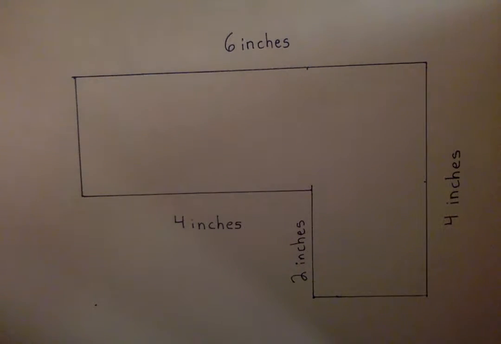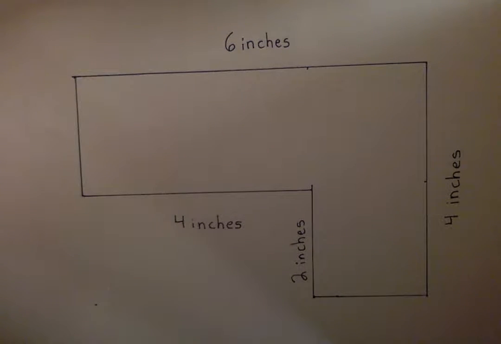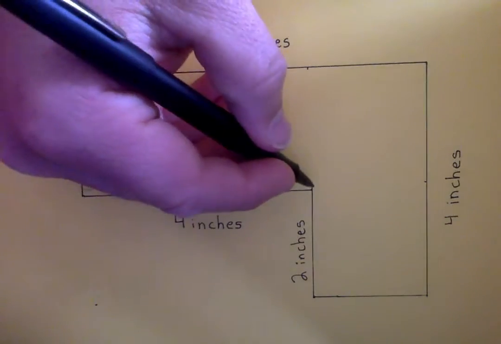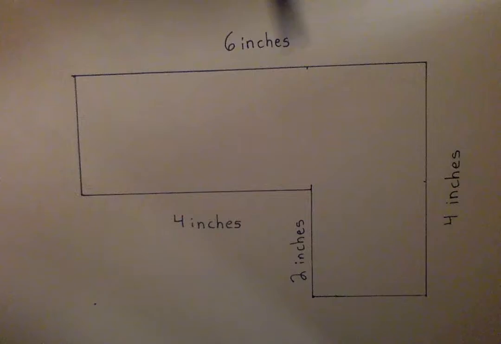The first step we have to do is determine how we're going to do this. What we have to do is split this into two shapes that are simple enough to figure out on your own. The best thing I can see to do is I have two potential rectangles.